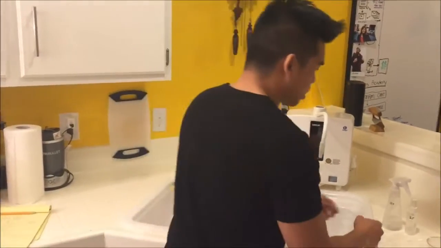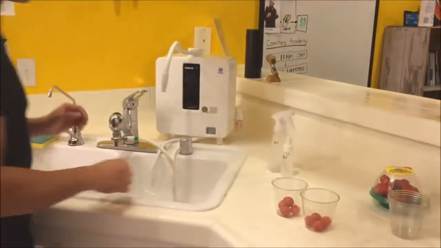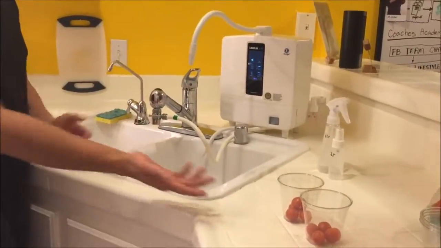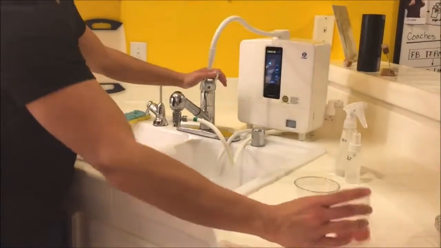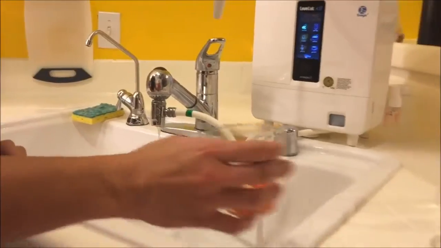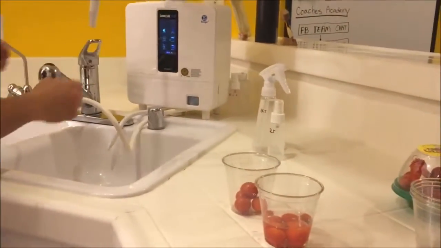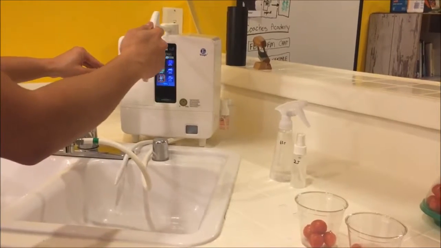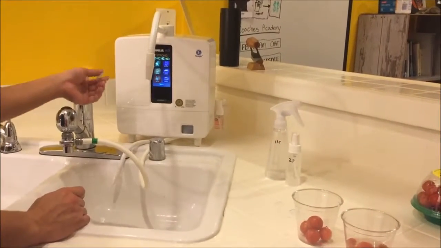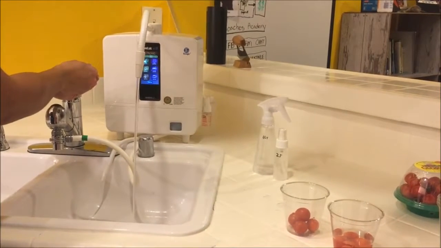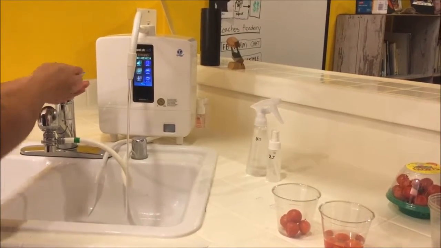So I'll show a quick demonstration here. You see these tomatoes here? Press 2.5. Normally you would wash these tomatoes with tap water, right? So I'm going to put this batch with tap water here. Okay, and then we're going to do the 11.5 right here. Just give it a sec. You notice the machine is beeping because you're not supposed to be drinking that water. So like I said, you want to capture the 11.5 at the same time.